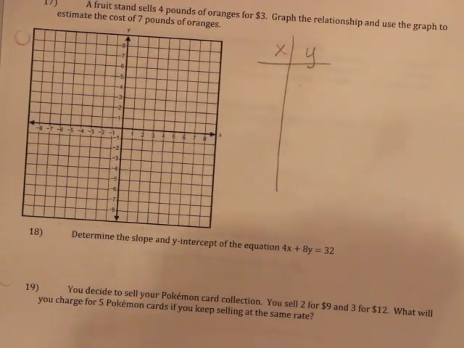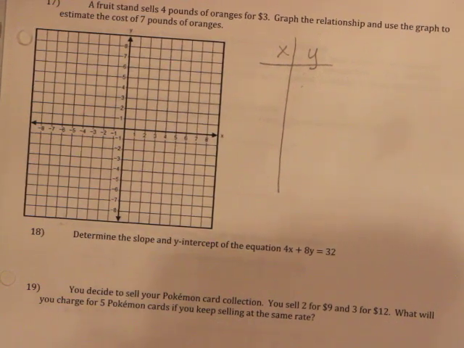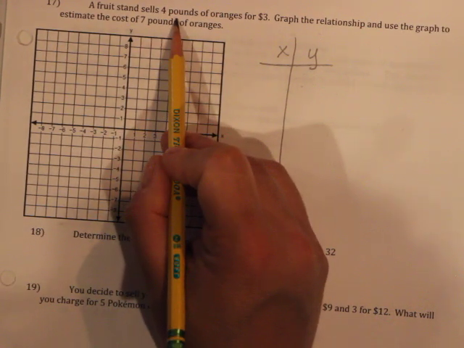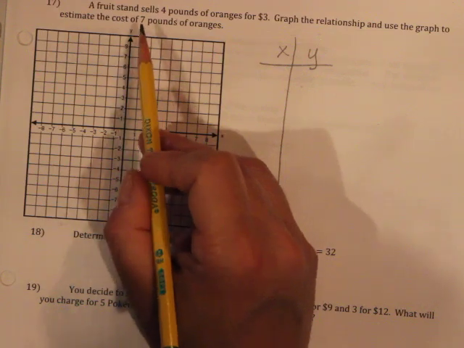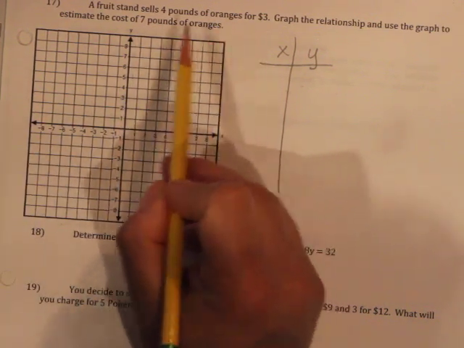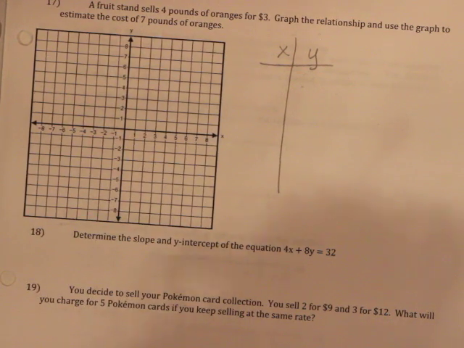And this is going to have a direct relationship, meaning when one variable increases, the other one does too. Because if the fruit stand is selling 4 pounds of oranges for $3, then it's going to sell 7 pounds of oranges for more than $3, right? That price is going to go up. So when one variable goes up, the other one also goes up.